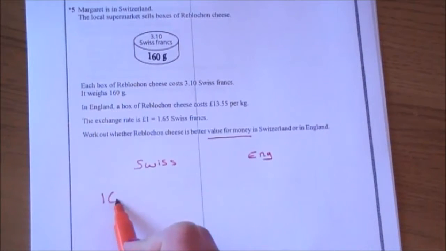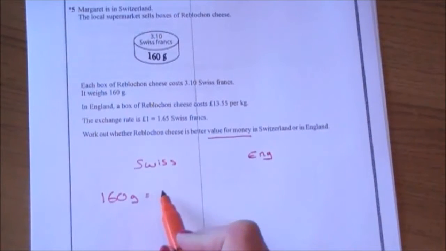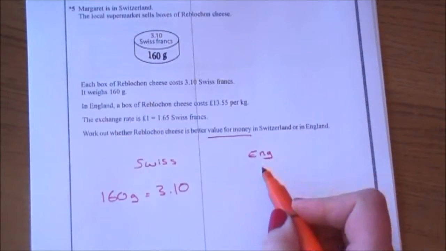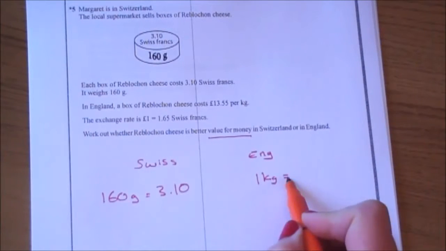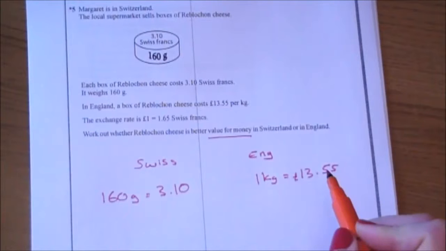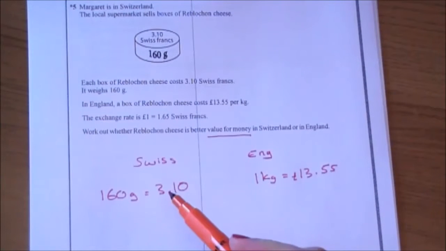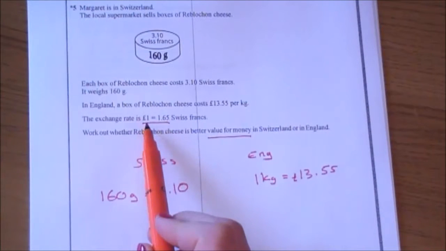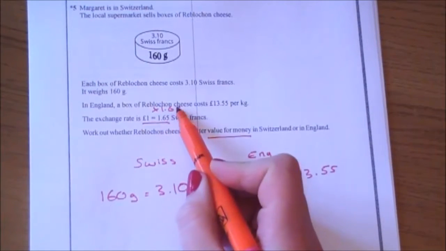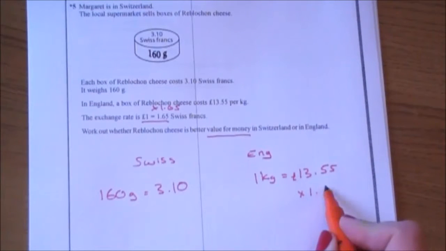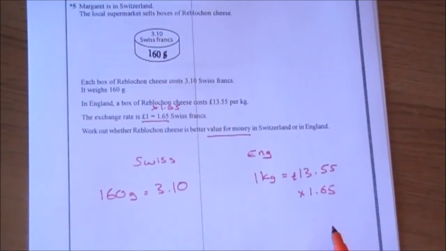So we know that 160 grams of cheese in Switzerland costs 3 francs and 10 cents. And we know that in England, 1 kilogram costs £13.55. So you can make a decision whether you're going to convert the francs to pounds or pounds to francs. Now, because the conversion we've been given has the £1 equivalent to 1.65, it's easier to convert the pounds to francs because you just need to multiply by that scale factor, which is 1.65.